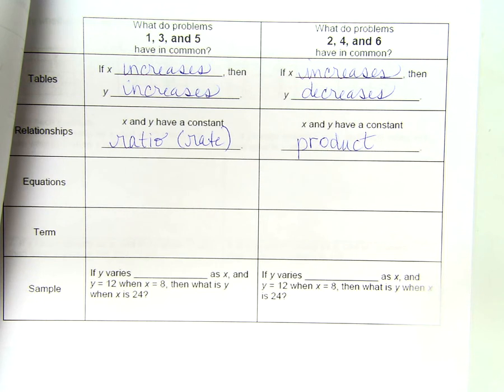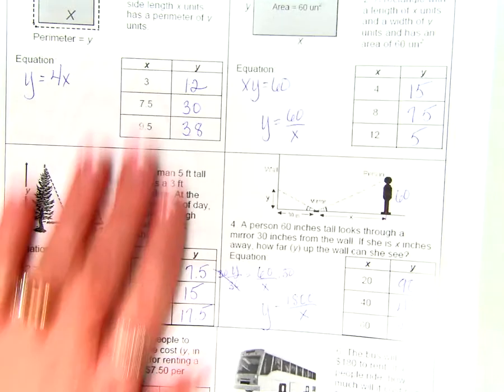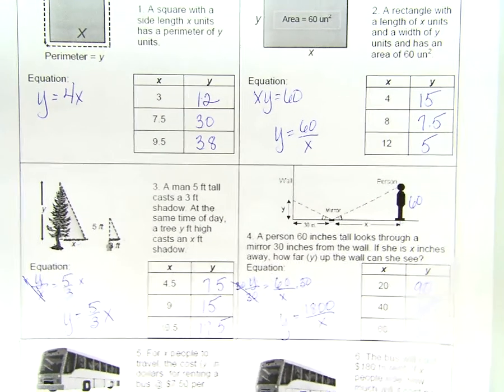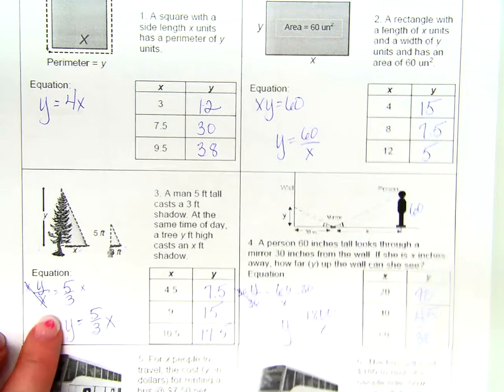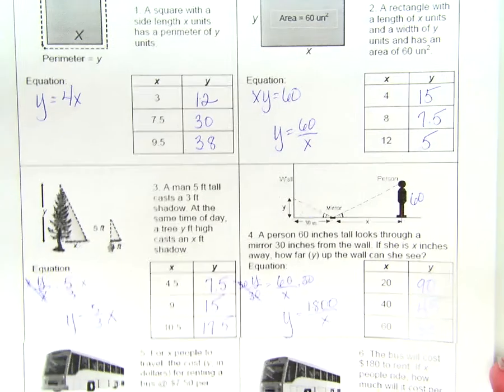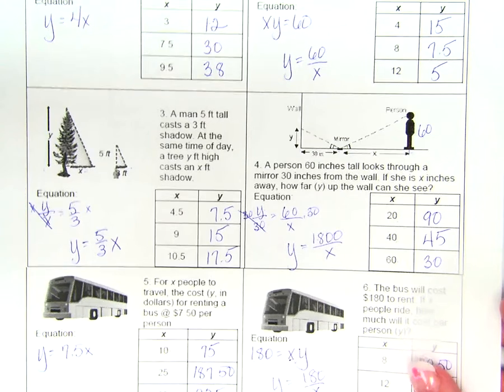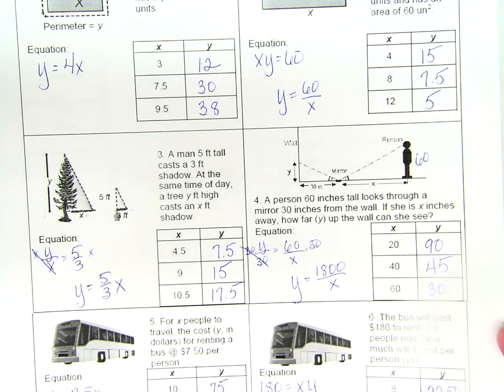So what about their equations? Look at 1, 3, and 5 on the left-hand column. What about their equations? What do they all look like? Yep, they all start with y equals. Then what? So y equals something times x, right?